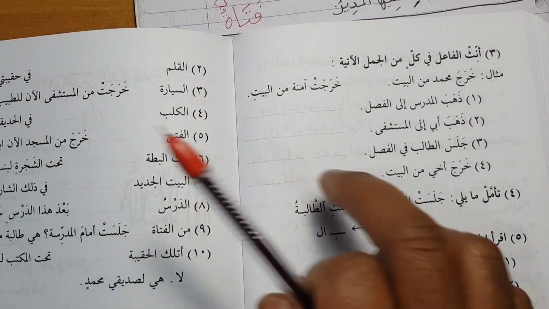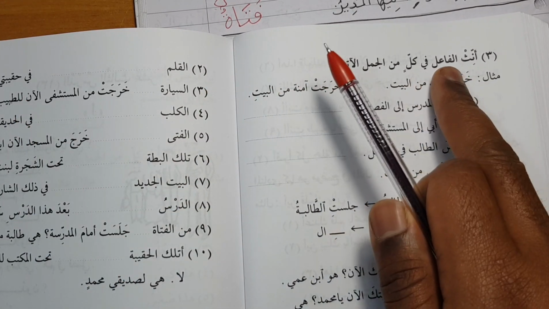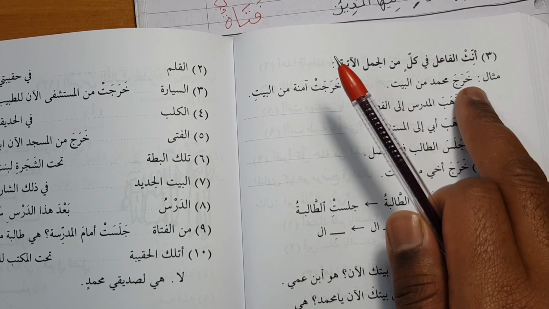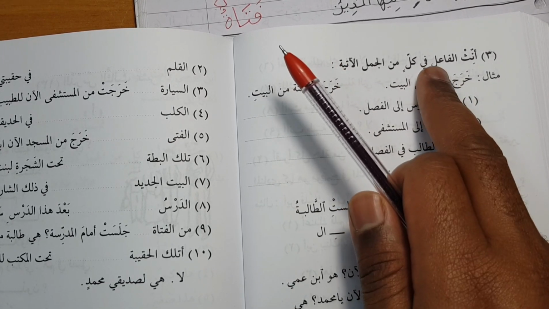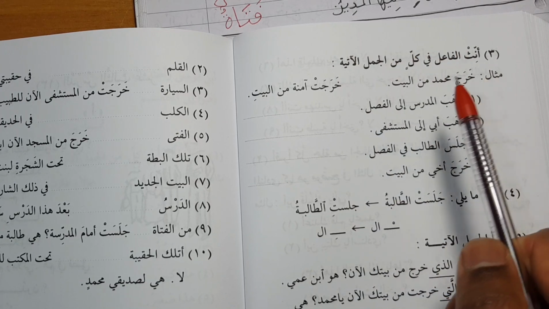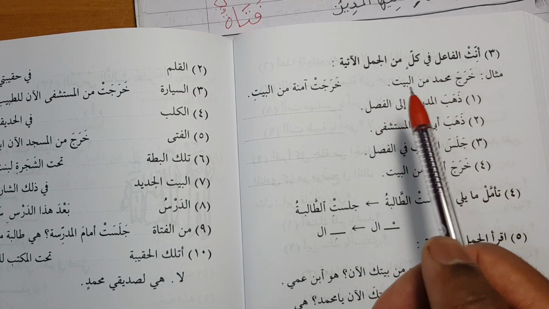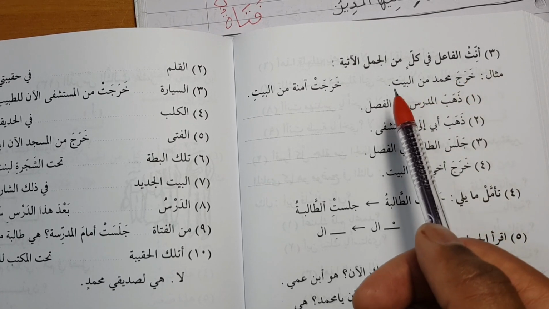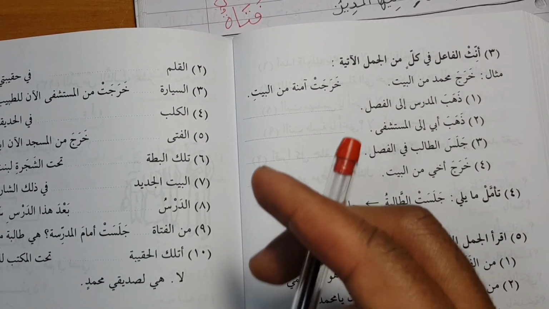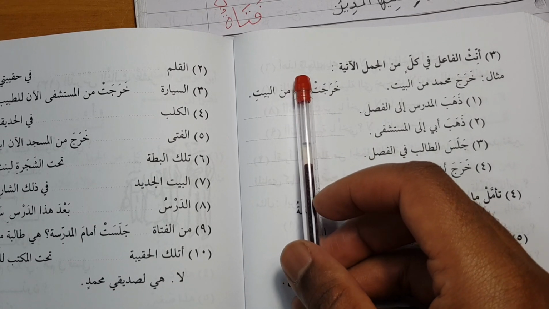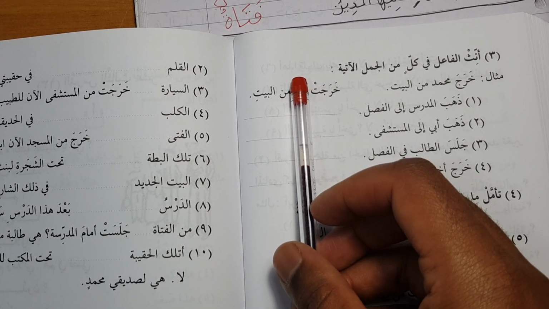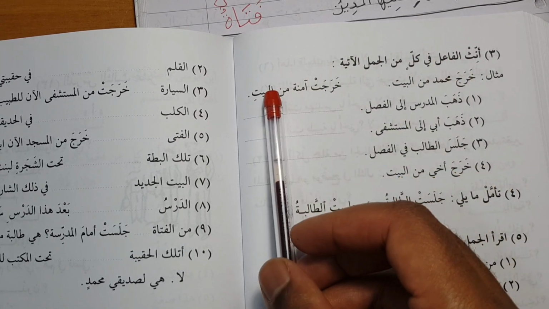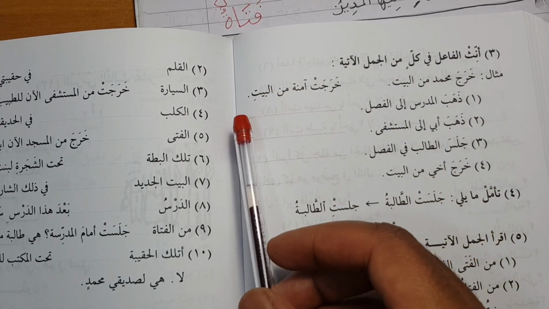So sometimes, just like here, you can say kharaja min al-bayti, and it means he left. You could say kharaja and take off Muhammad, and the sentence will still be correct. The fa'il is hidden here; it will be he, huwa. Kharaja huwa min al-bayt. You could also hide Amina and say kharajat min al-bayt, and here it will mean she left. The fa'il here would be huwa, and the fa'il here would be hiya. She left from the house.